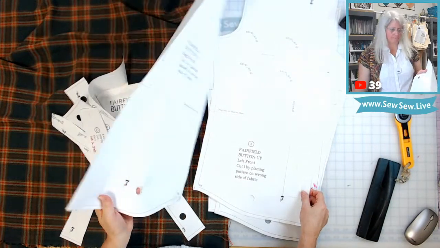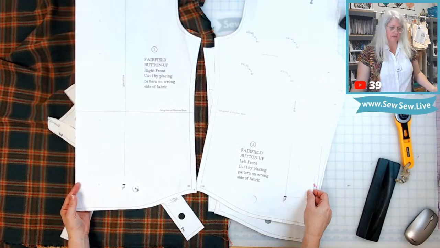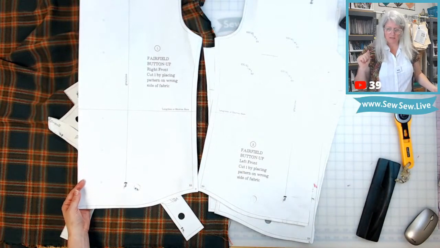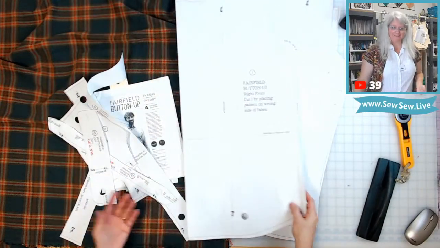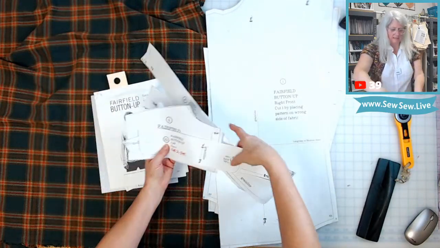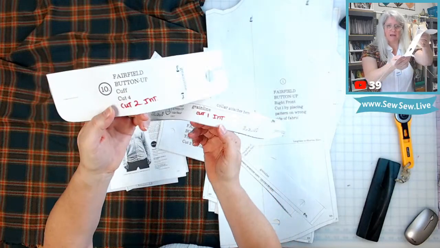So anyway, none at all, Hannah. There is absolutely none, because you can't see any of your markings. So maybe this is what got updated, right? So, all right, and the only other thing I'm doing is that I'm gonna cut all my interfacing pieces the same as the pattern pieces.